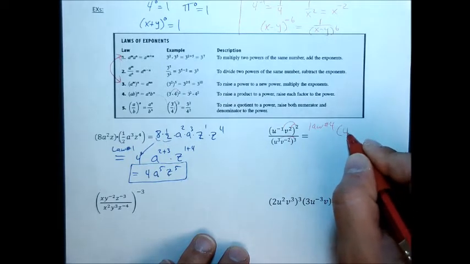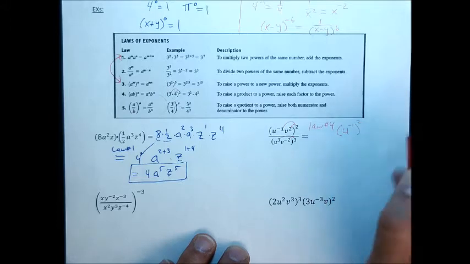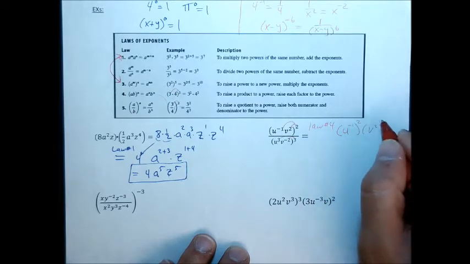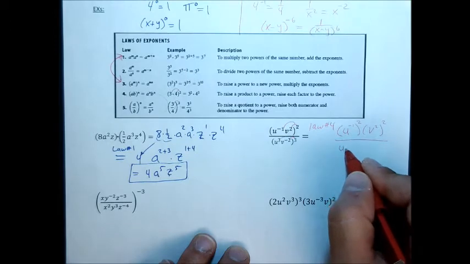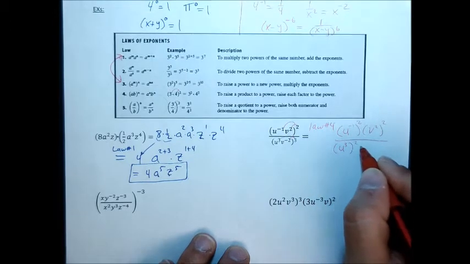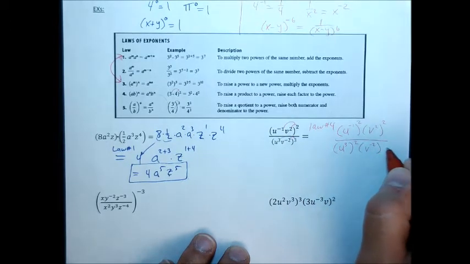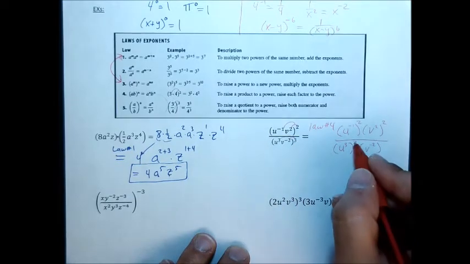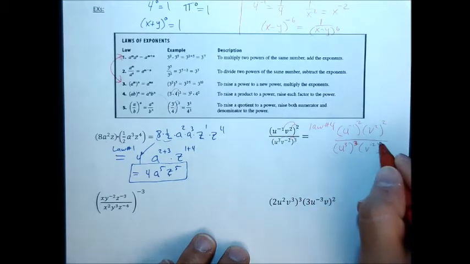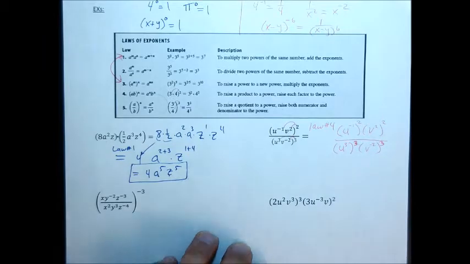We'll get u to the minus 1 raised to the second power, v squared raised to the second power, u cubed raised to the second power, and v to the minus 2. I'm sorry, this is the third power, so this one should be a 3. And v to the minus 2 also raised to the third power. So I use law 4, and that's good.